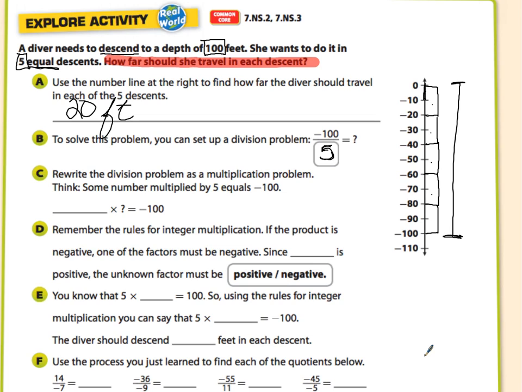Okay, so we can rewrite the division problem as a multiplication problem and think, something times 5 has to give me 100, and that 100 has to be negative. Well, going back to our rules of multiplication, we know that a positive times a positive gives us a positive.